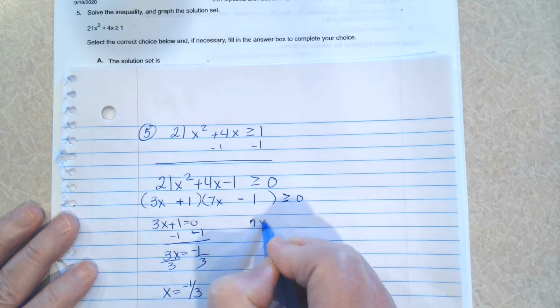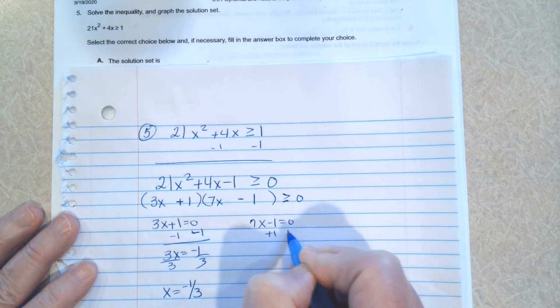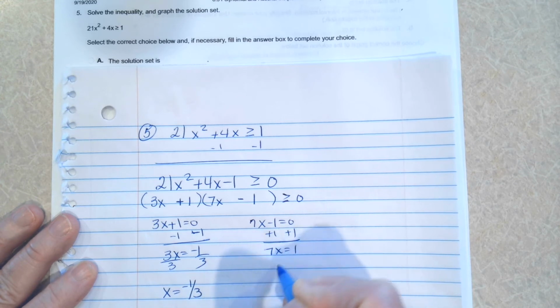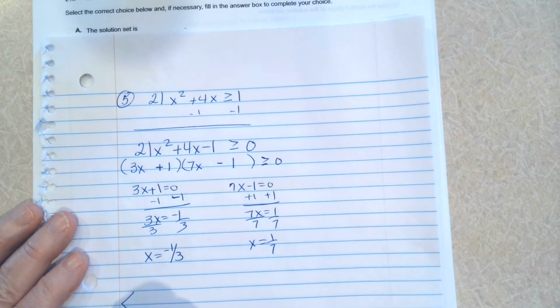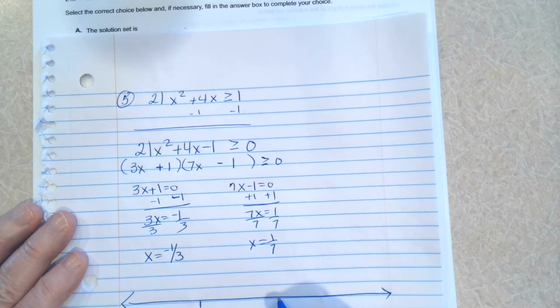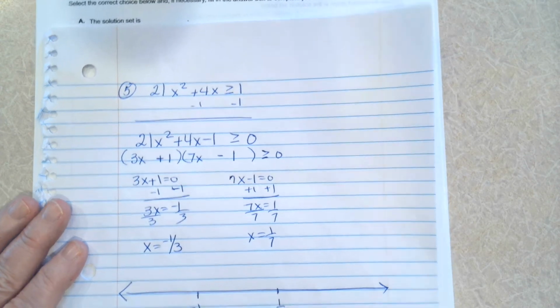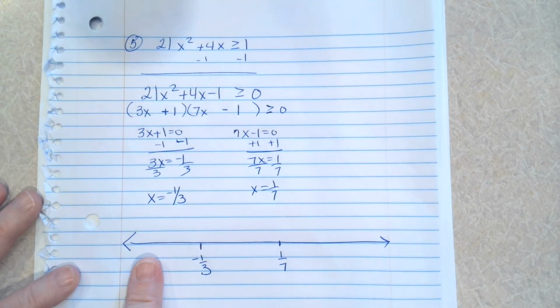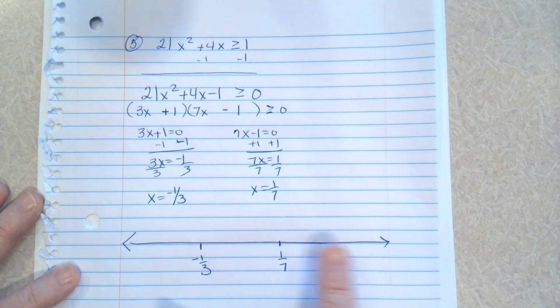Okay, 7x minus 1 is 0. Solve that little equation. So my number line is divided at negative 1/3 and 1/7. Those are the numbers. I need to decide if it's true or false here, true or false here, true or false here.